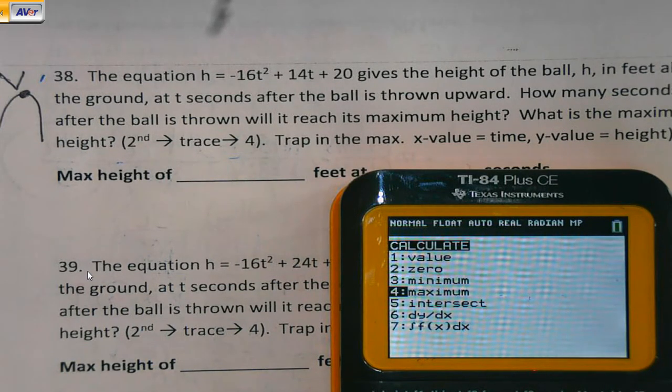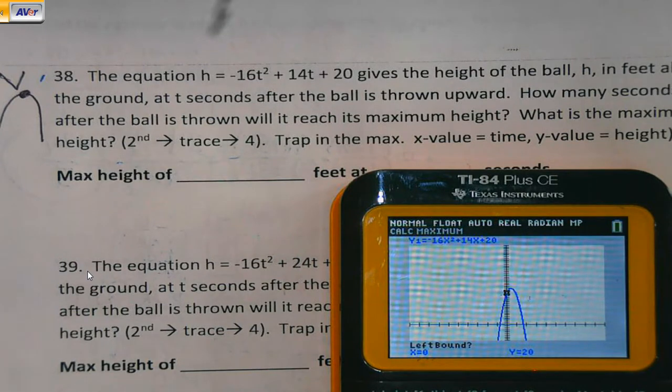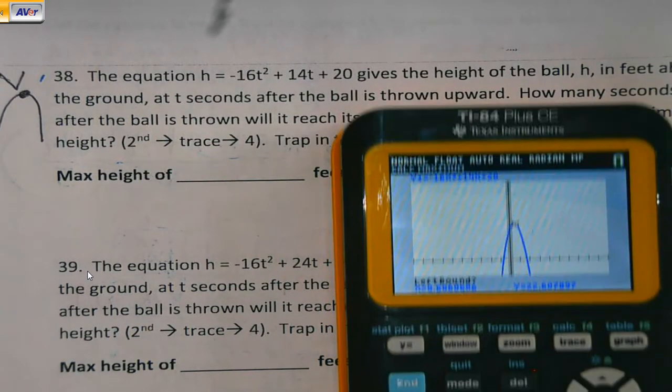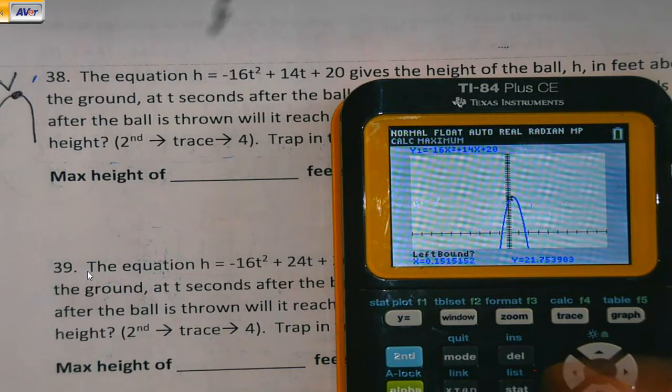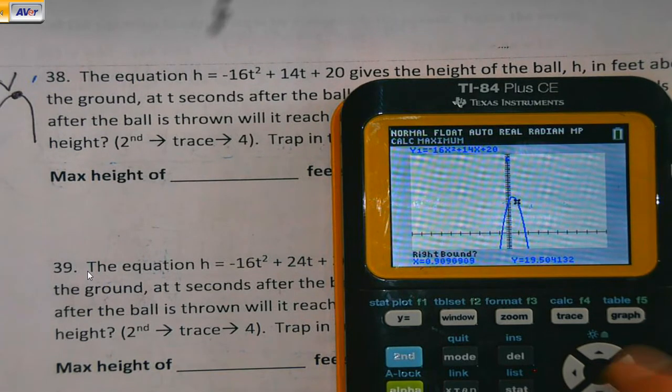Sort of like when we found zeros before, I'm going to get my little cursor and move it as close as I can to the top using my left and right arrows. Then I'm going to go left 1, 2, 3 and hit enter. Then right 1, 2, 3 to get back where I started, and 3 more.